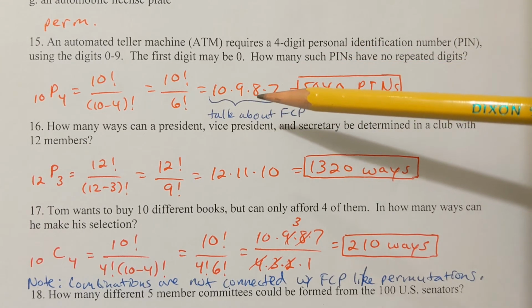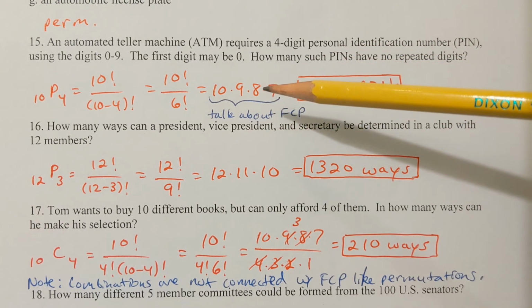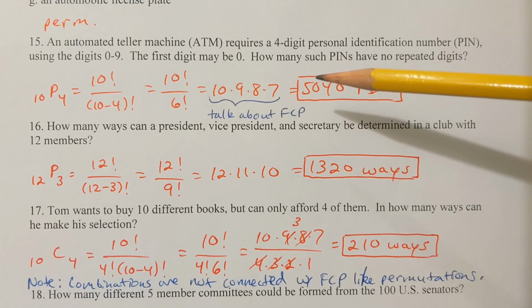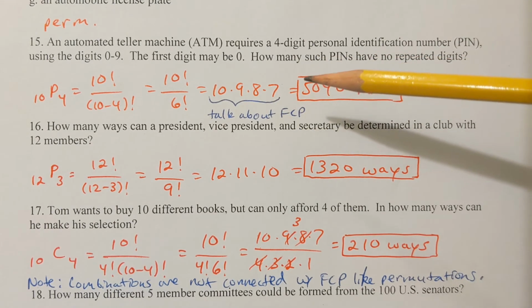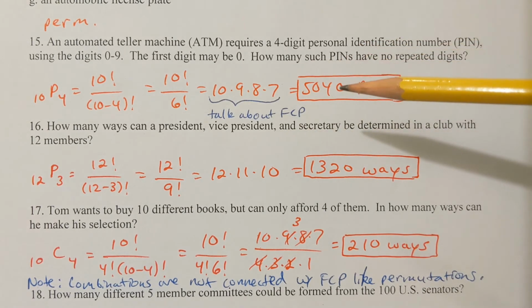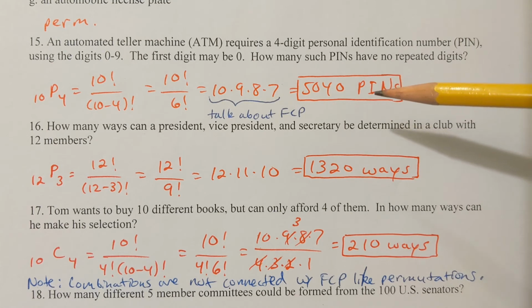So I'm going to select one of the 9. Then 8 digits remain. Select one of the 8, and then finally 7 digits remain. Select one of the 7. So now 10 times 9 times 8 times 7, that's 5,040.